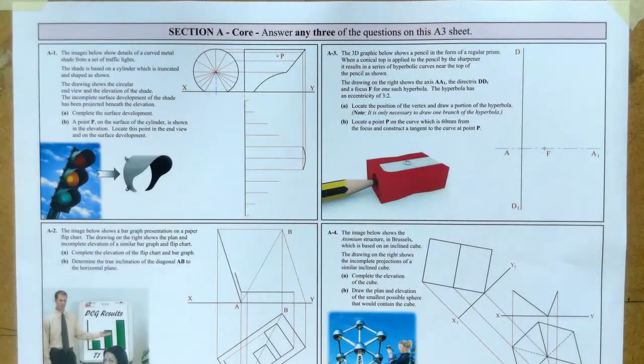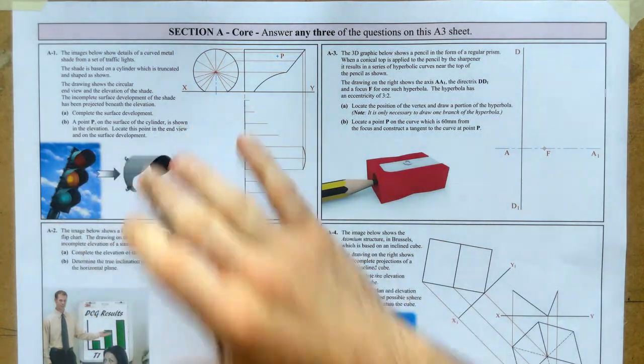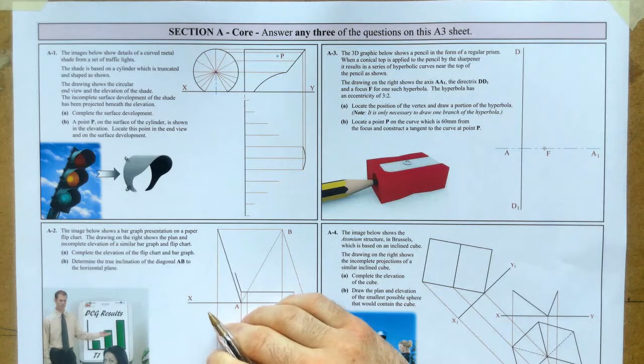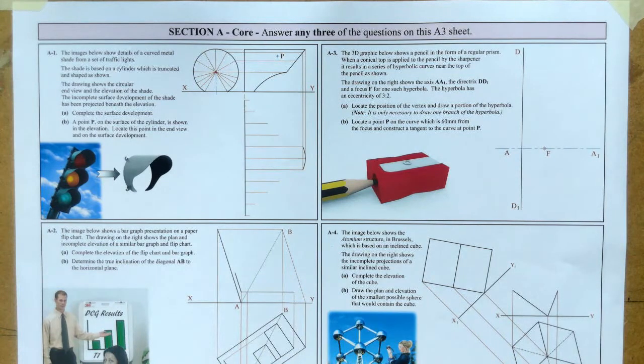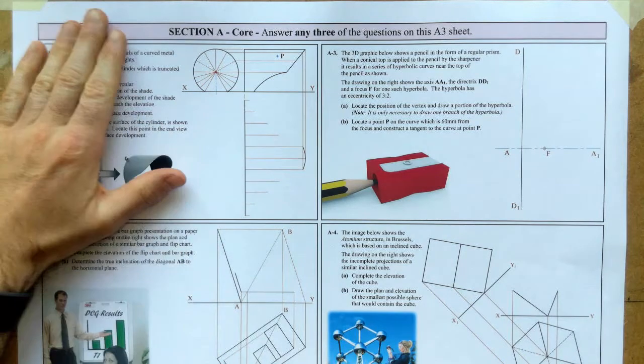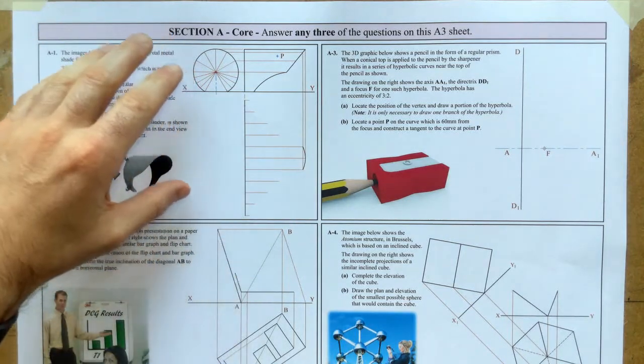Hi folks, so the questions we have in front of us, guys, are the Section 8 questions from the DCG paper 2016 higher level, and these are the short answer questions from the Section 8 paper. 4 questions as always, and you have to do 3. Each question carries 20 marks, so 60 marks altogether. But what we're going to do is all 4 of these questions on the page, working through them from A1 through to A4.